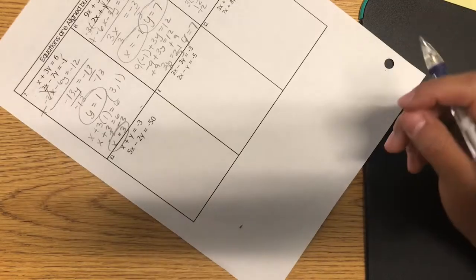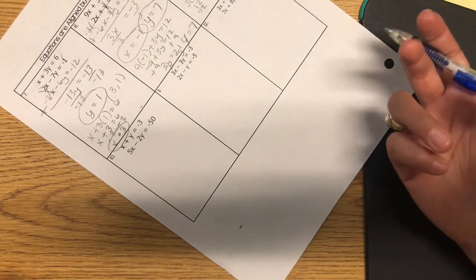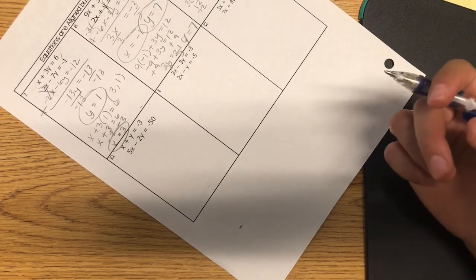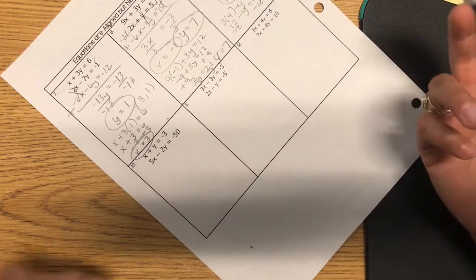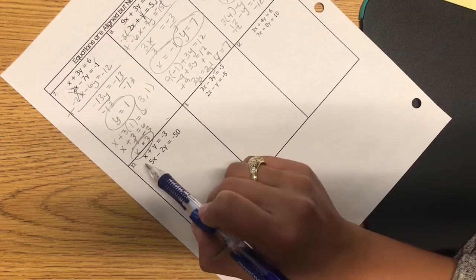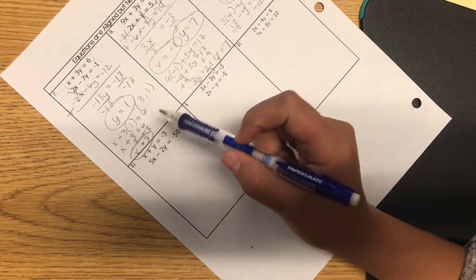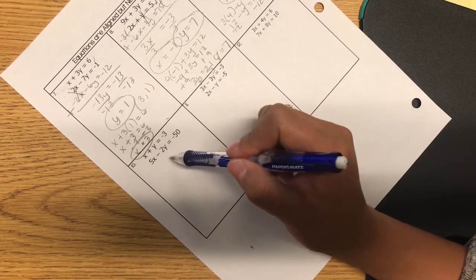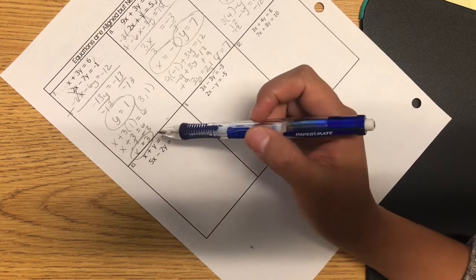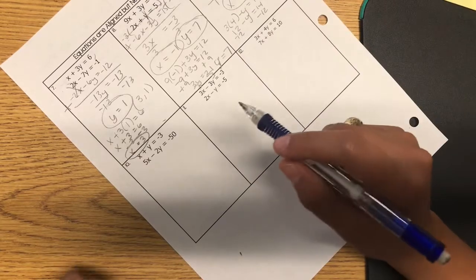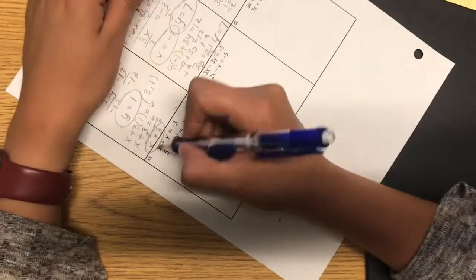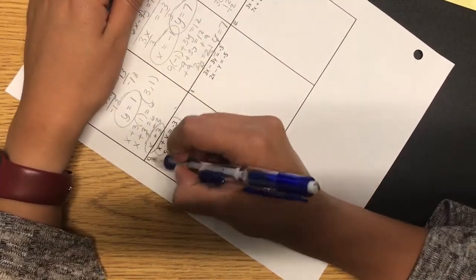Just to practice some more, if I look at number 10, it's pretty easy because I have more options this time than I did before. If I want to cancel my x's, I would have to multiply the first equation by negative 5. If I want to cancel my y's, I would have to multiply the first equation by 2. So both ways would be correct. It really just comes down to what you want to do. So let's say I just want to multiply the first equation by 2.